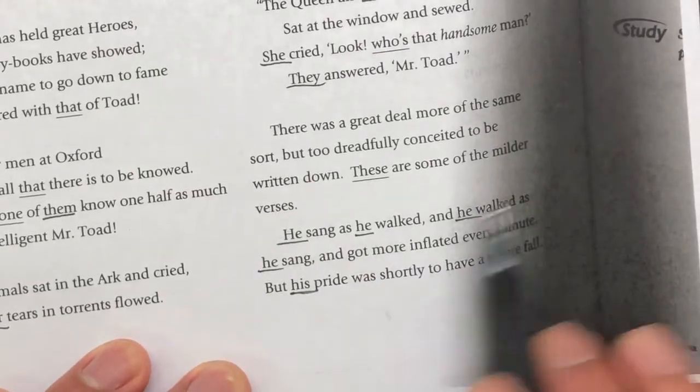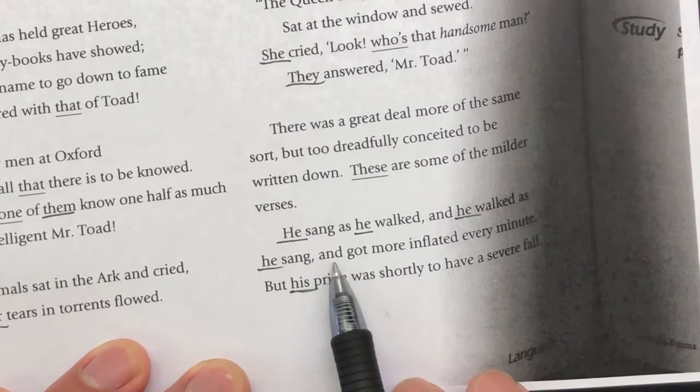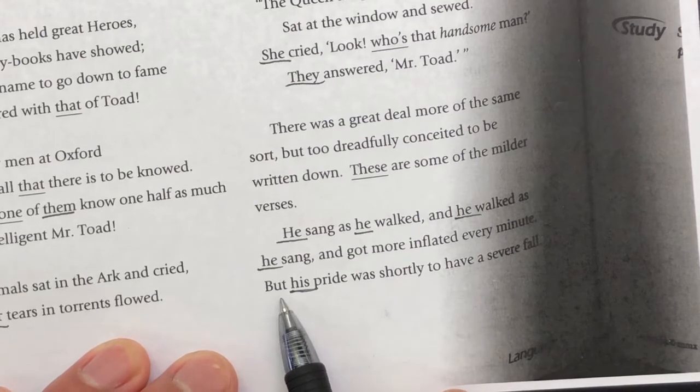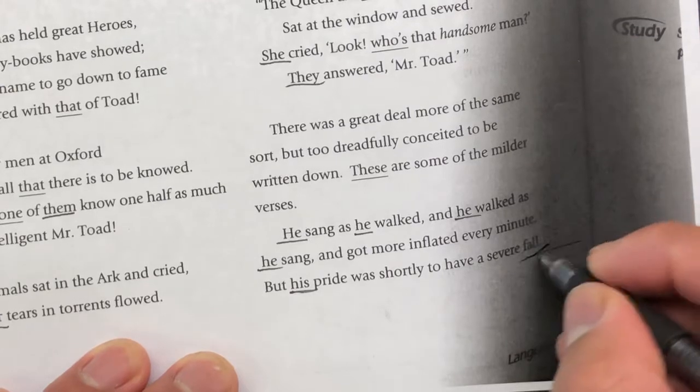And he sang as he walked, and he walked as he sang, and got more inflated every minute. But his pride was shortly to have a severe fall.